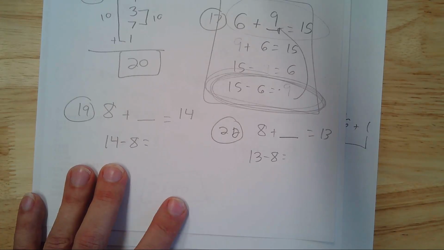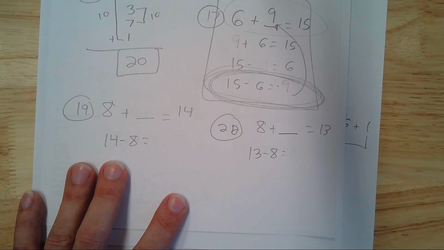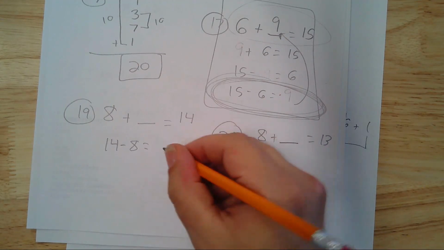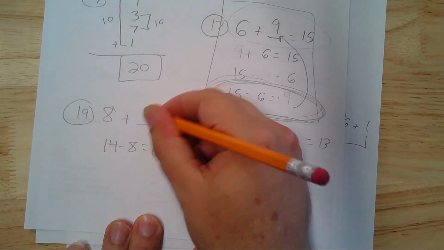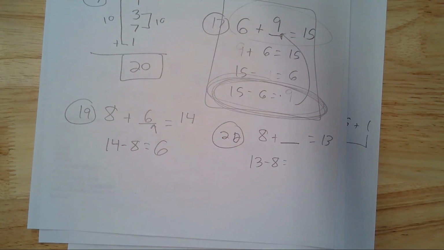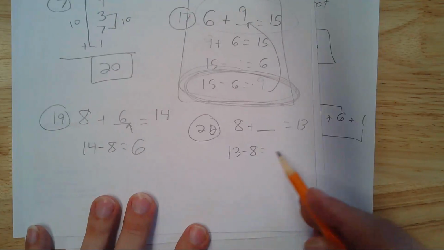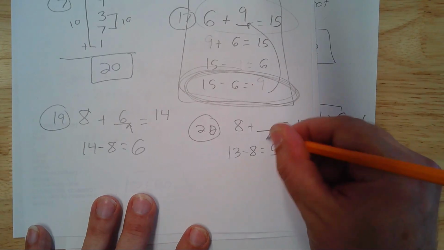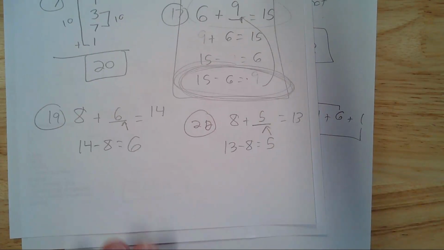Anybody? I didn't realize 14 minus 8 was a stumper. 6. And that's what we're missing here, a 6. 14 minus 8 is 6, so 8 plus 6 is 14. 13 minus 8 is 5. Therefore, 8 plus 5 is 13.